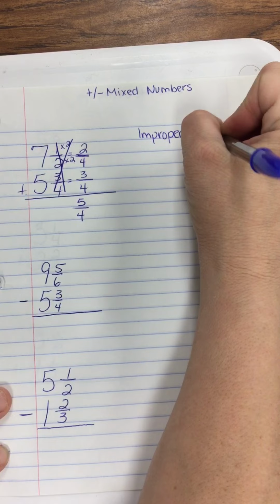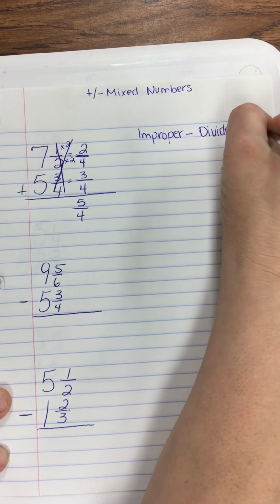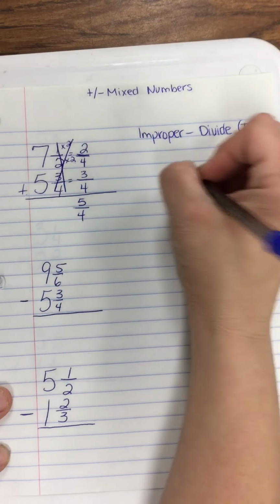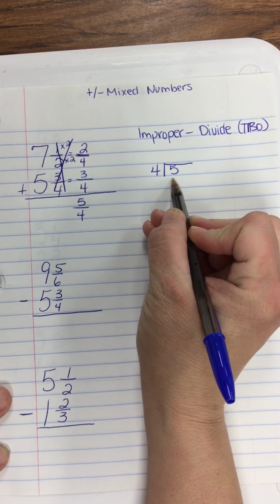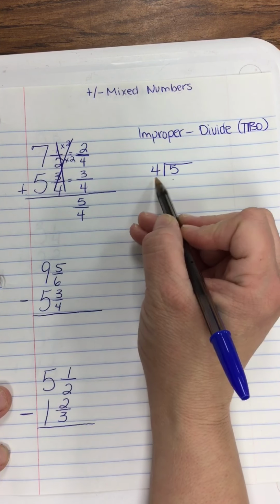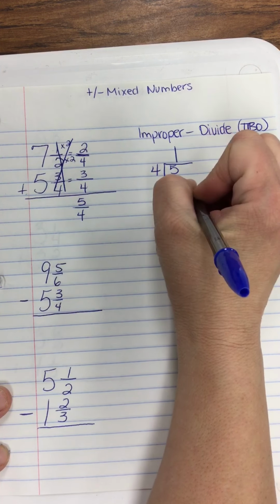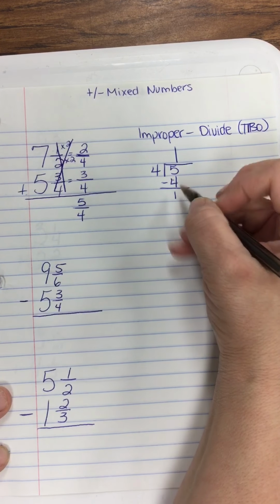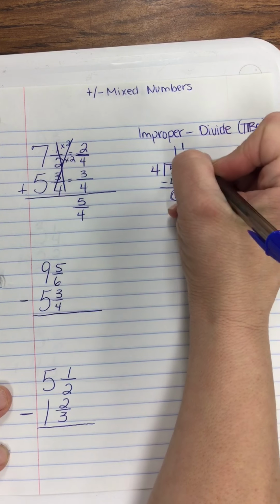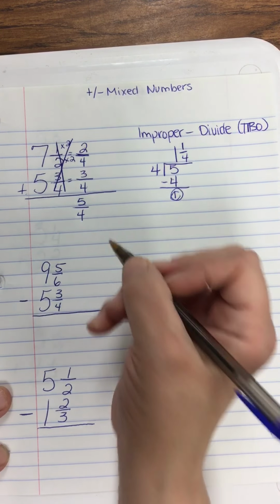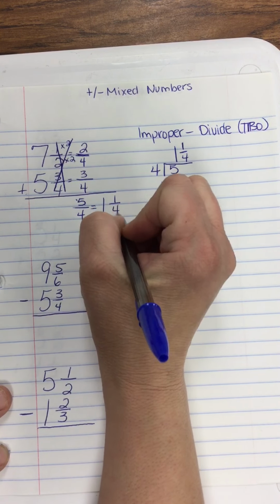Okay, so improper, we divide, right? So 5 divided by 4. Top on the inside, bottom on the outside. 4 will go into 5 just once. 1 times 4 is 4. Subtract. 5 minus 4 is 1. This 1 is going to come up here and become my numerator. This 4 is my denominator. So 5 over 4 equals 1 and 1/4.